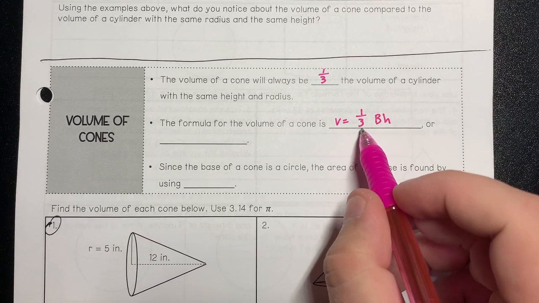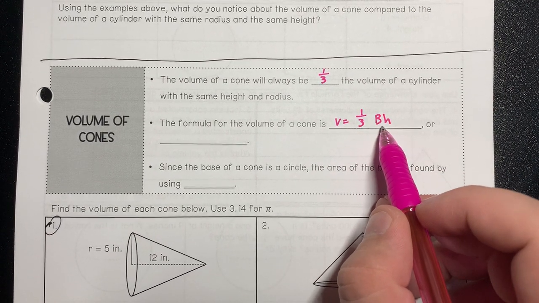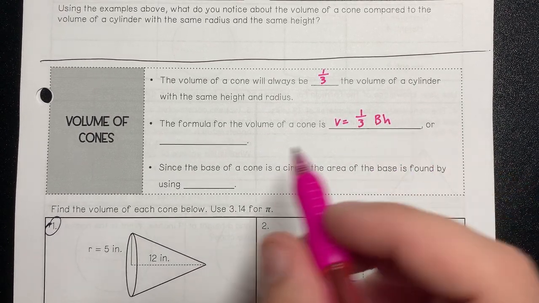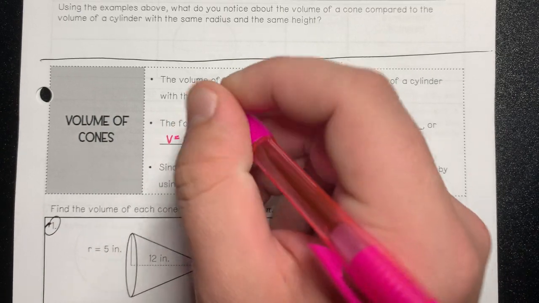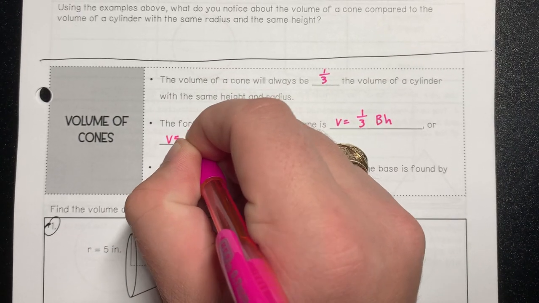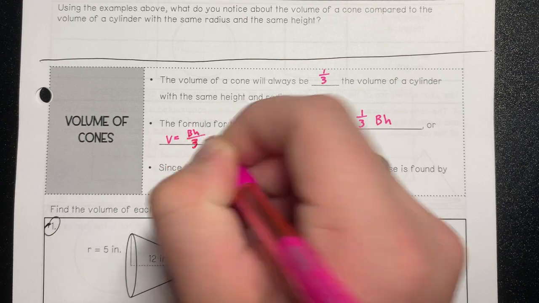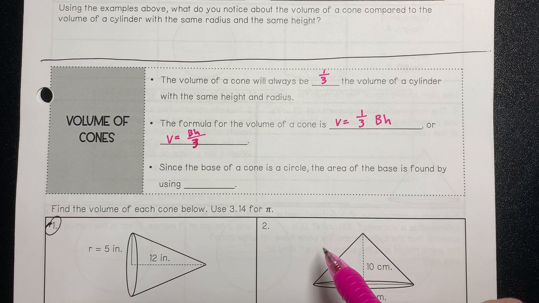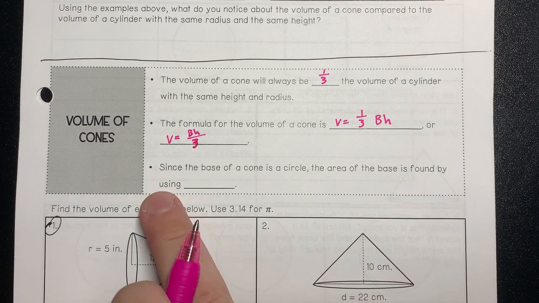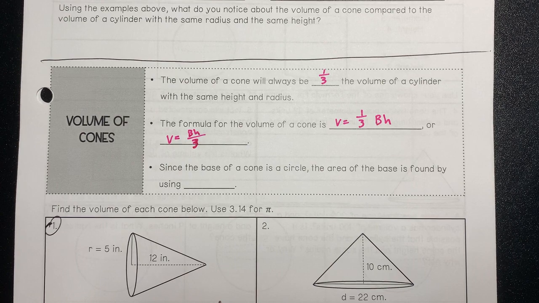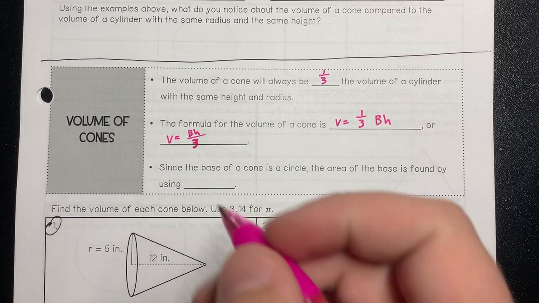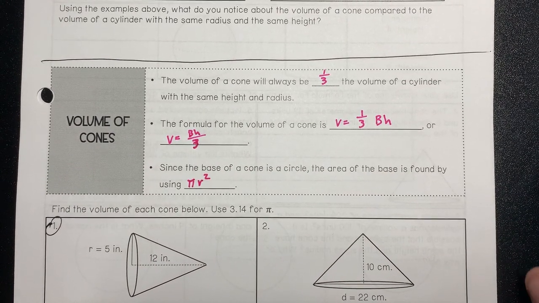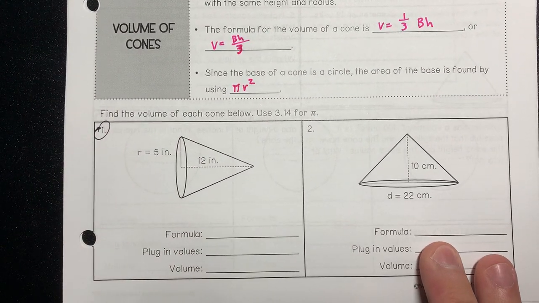So remember, it's 1/3 and our capital B H, that's our volume formula for a cone that we just went over. Or it can also be written as V equals BH over 3. So it's the same thing as just moving that 3 underneath and dividing the whole thing by 3 or multiplying by 1/3. It's the same thing. So it says, since the base of a cone is a circle, the area of the base is found by using, like we used last time, pi r squared.